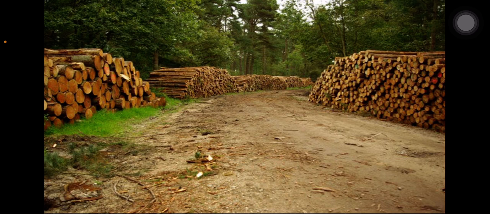And then on a more personal level, you can help by only purchasing paper and wood that is FSC certified, which is the Forest Stewardship Council. You can use less paper, so when you're maybe writing down notes for school, you use both sides of the notebook paper instead of just one.